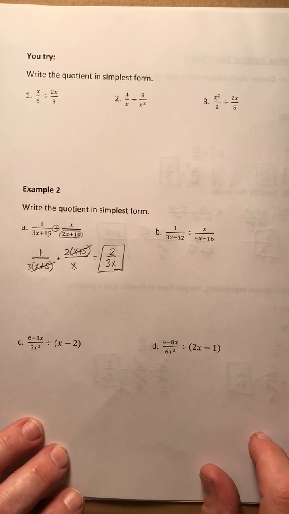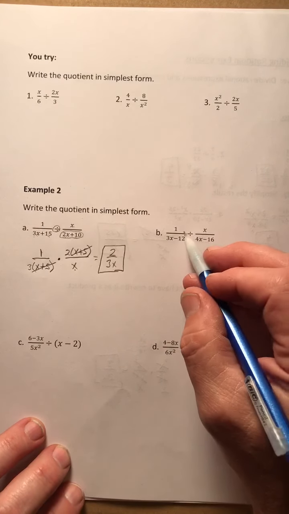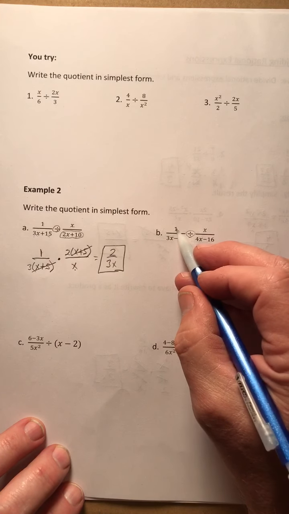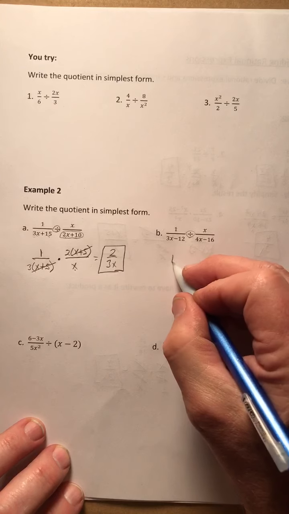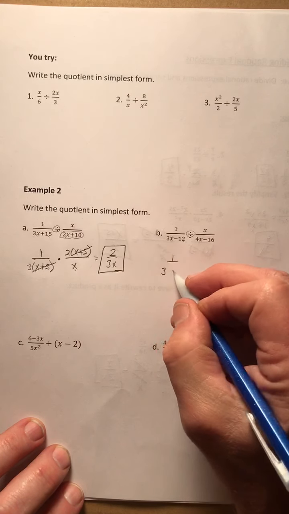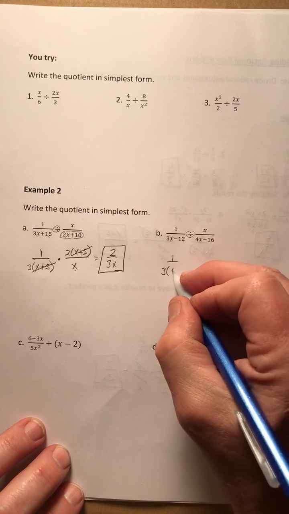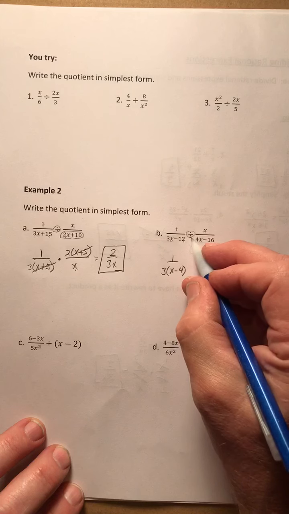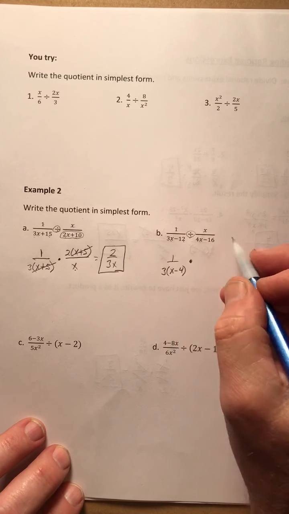All right? And then b. Again, keep, change, flip, because it's division. All right? So 1, we can't do anything with it. 3x plus 12, we can factor a 3 out. So factor 3, divide that by 3, leaves us with x. Divide this by 3, gives us a 4. Change that to multiplication. And then flip.